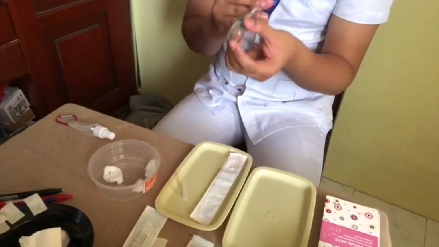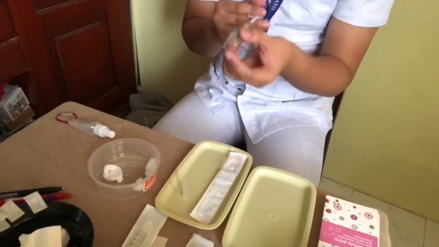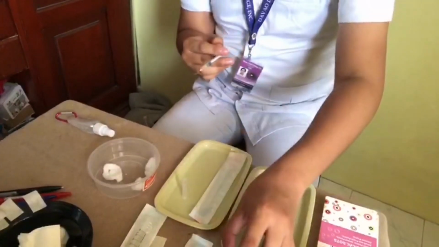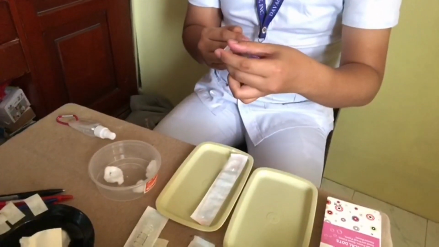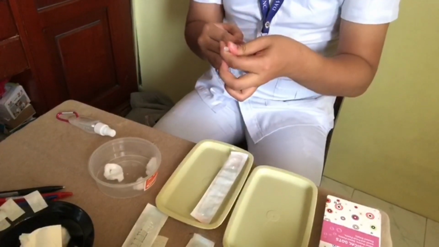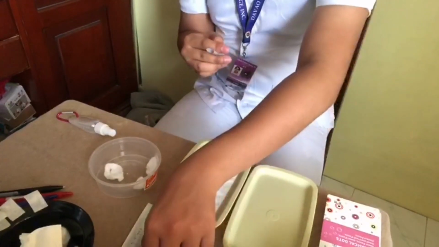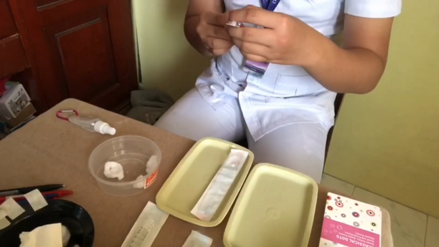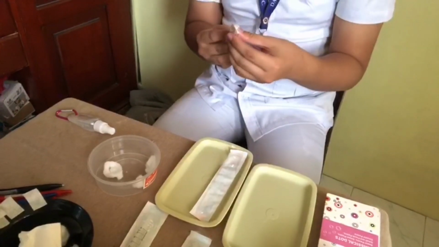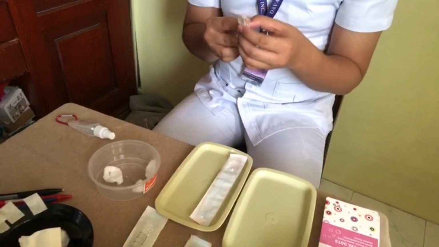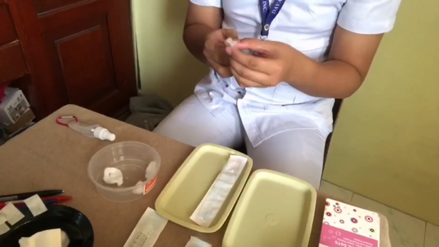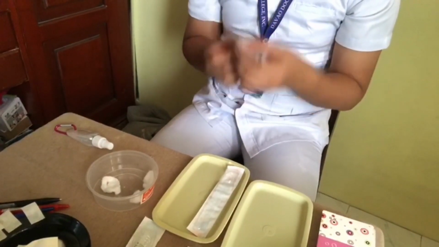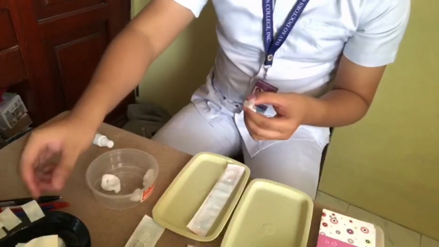and replace it with a right-size needle that will be used for the actual administration of the medication, and then discard the needle used in aspirating. I am going to remove the old needle and then replace it with a regular needle. Then also do not forget to put a marker for the name of the drug and the dosage, so that we won't forget the medication drawn into the syringe and we won't get confused.